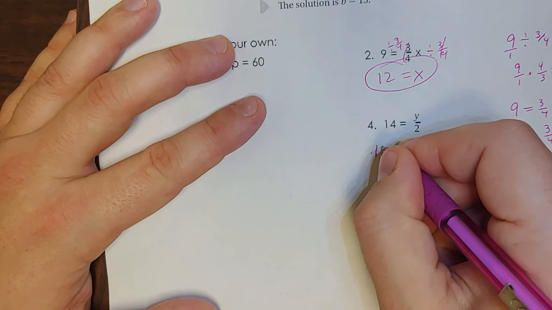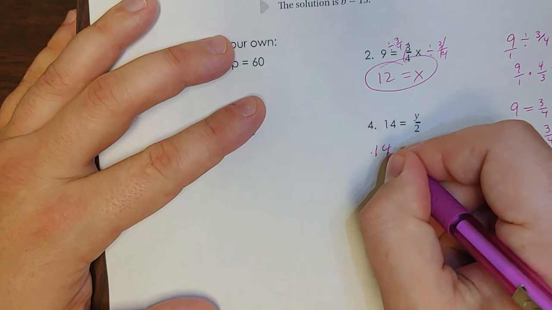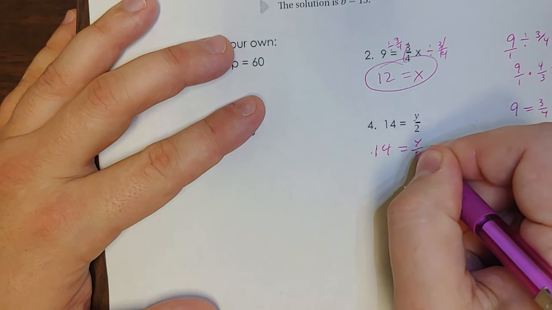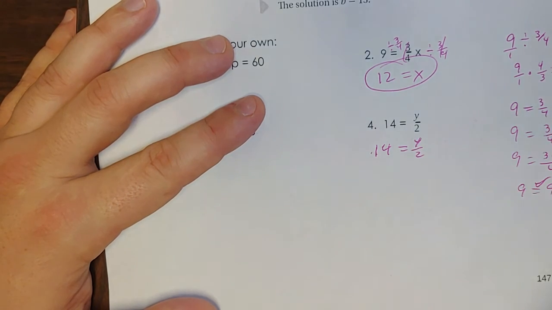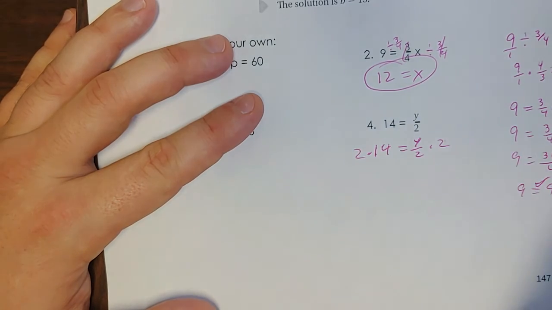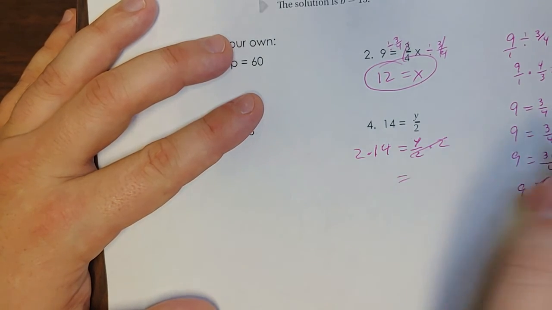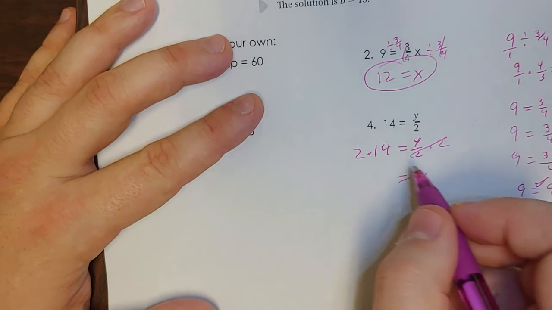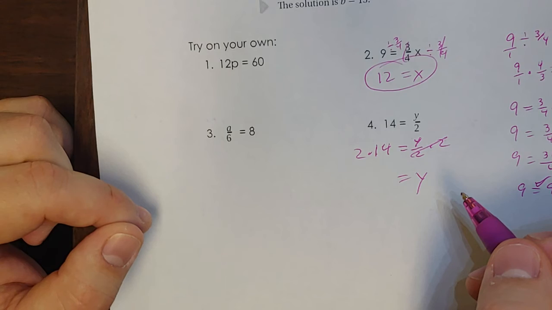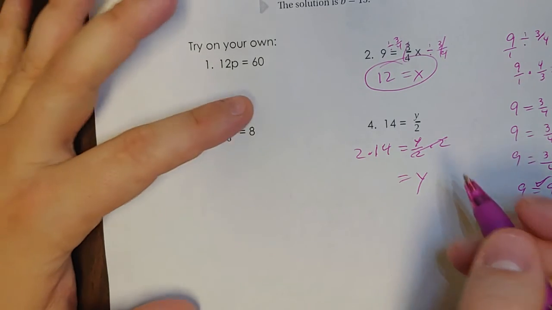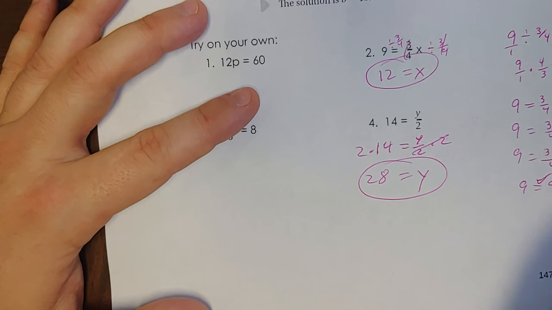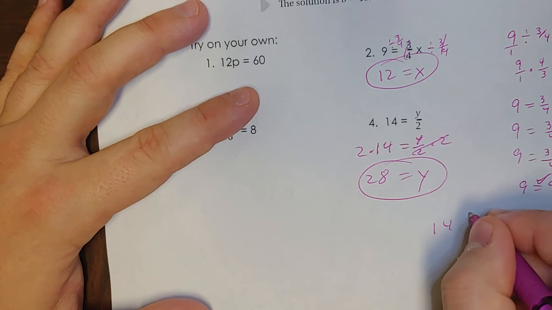All right. This one right here. What is the opposite of division? Multiplication. So we're going to multiply both sides by 2. These are going to cancel out. So 2 times 14 is going to be what? So y equals 28.